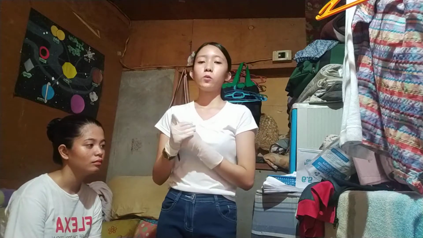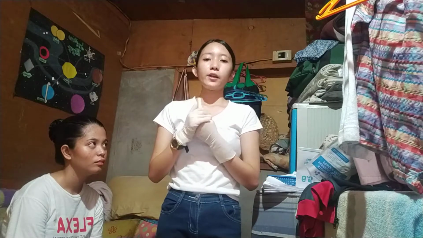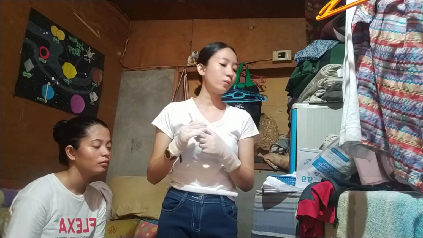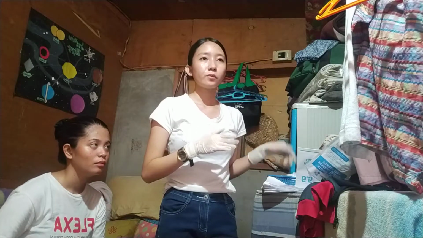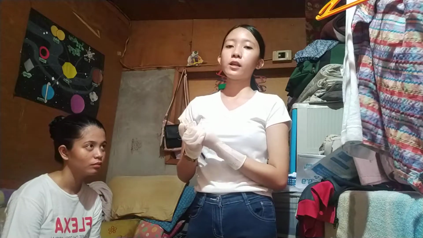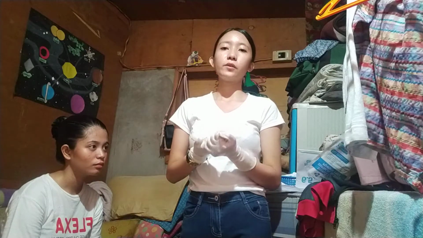As we can see, the pupils are equal and reactive to light and accommodation, or what we call PERLA. As I test the three, the cranial nerve of her is intact.